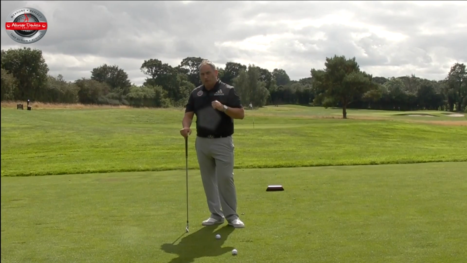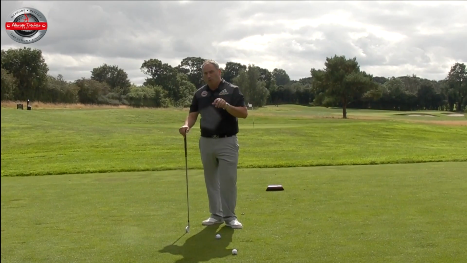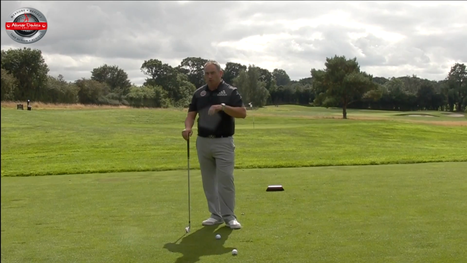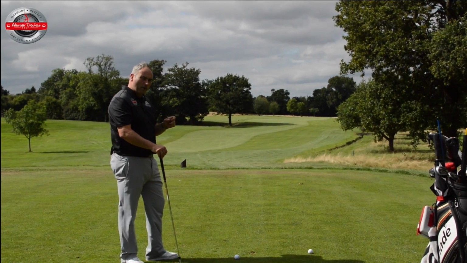From a system point of view, we'd ideally want to work on the club face first if that's the case, because if we work on the club face first, we'll give you a stronger ball flight that will go left and give you more target to work on. Secondly, we'd work on the swing path.